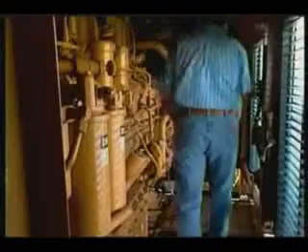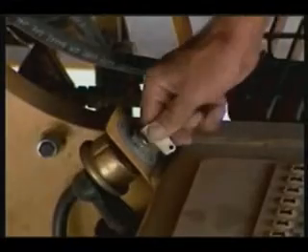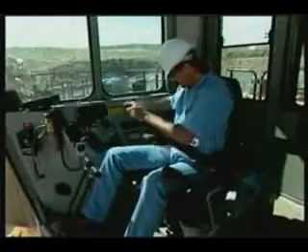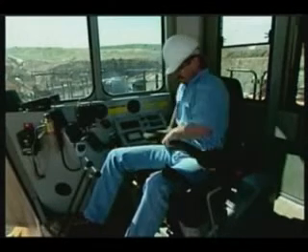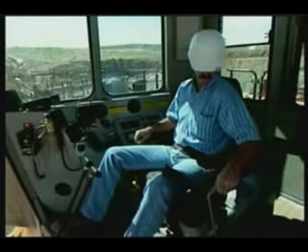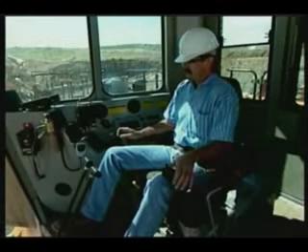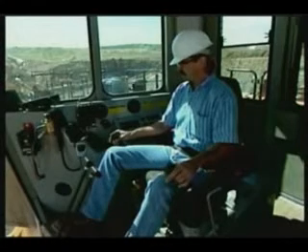Now that you're familiar with the machine, let's talk about startup procedures. After you've completed your daily walk-around inspection, insert the key into the disconnect switch located in the engine room and turn the switch to the on position. In the cab, adjust your seat and controls, and be sure to fasten your seatbelt. Check to see that the hydraulic activation control lever is in the locked position. Move the implement control levers to the hold position.